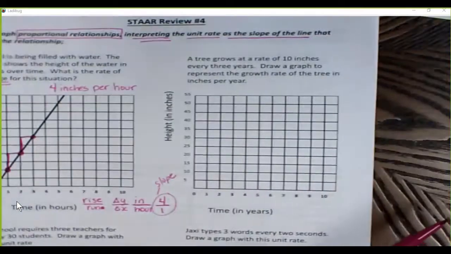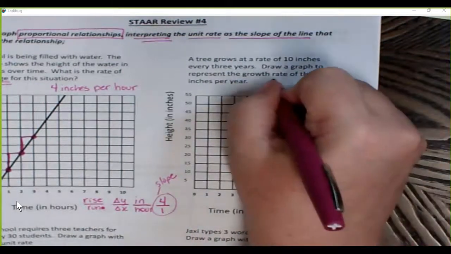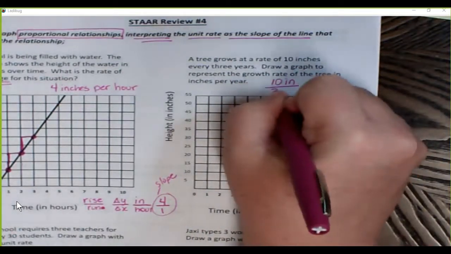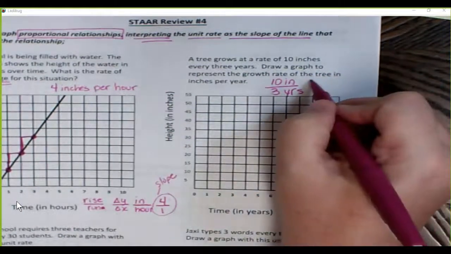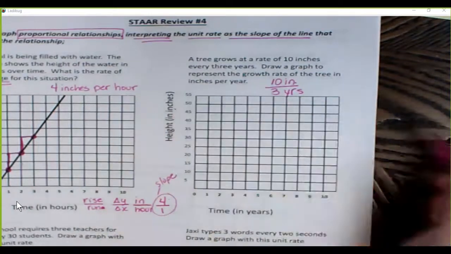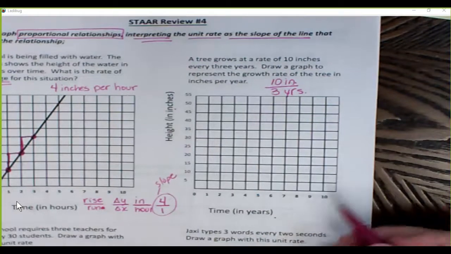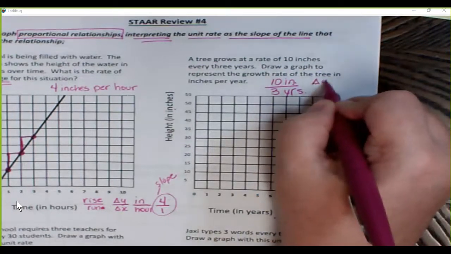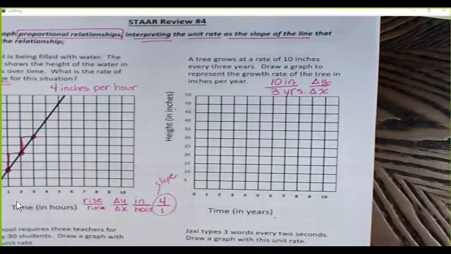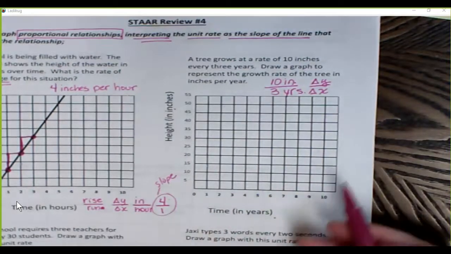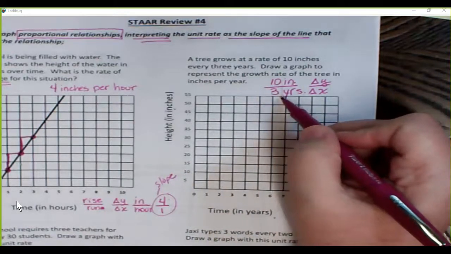A tree grows at a rate of 10 inches for every 3 years. All right, so 10 inches for every 3 years. Does that match my label with y is my inches, years is my x, right? Rise over run, change in y over change in x. So now, in order to graph this, remember, this right here is my slope. That is my unit rate. That is my slope.